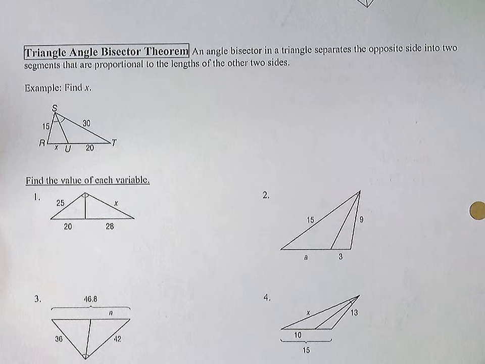Okay, the next part is talking about angle bisectors specifically in a triangle. So we have the triangle angle bisector theorem. It states an angle bisector in a triangle separates the opposite side into 2 segments that are proportional to the length of the other 2 sides. So this angle bisector separates your triangle into proportional parts. So we can again set up a proportion. You'll just have one single triangle, and you have to make sure it's with an angle bisector.